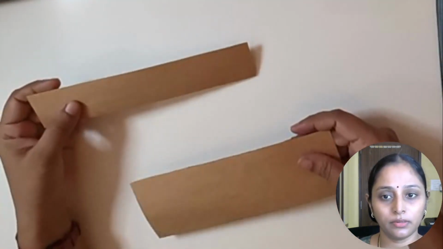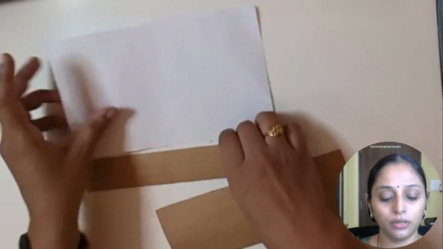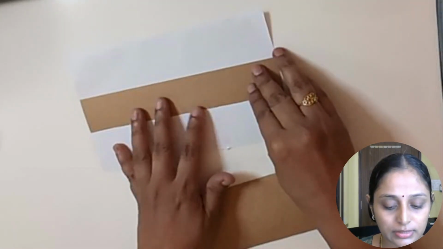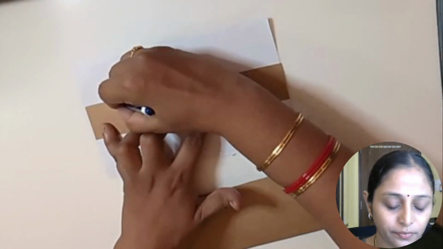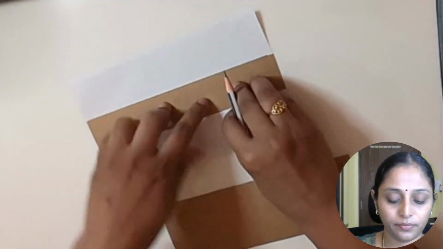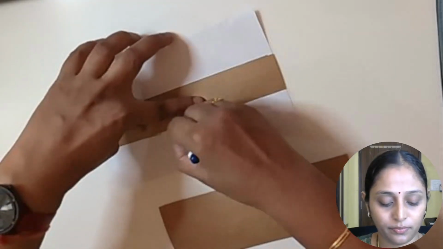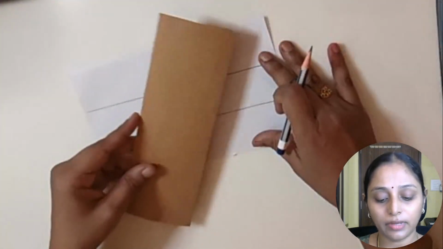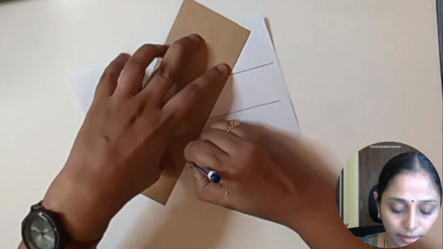So here I have two cardboard strips, right? They are of different lengths. I am going to draw the outline on a sheet of paper. Okay. So this is my first strip. And then the second one I'm going to place in a slant position, and then I'll draw the outline.